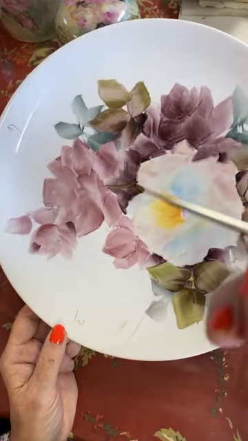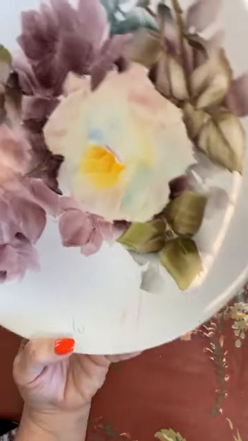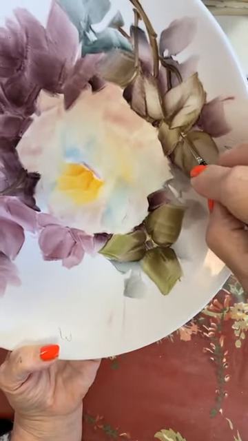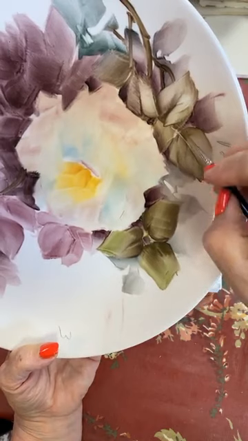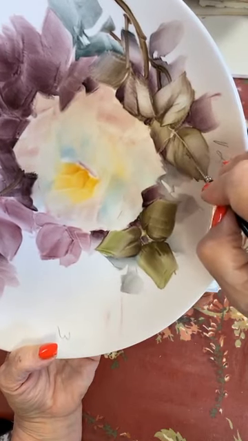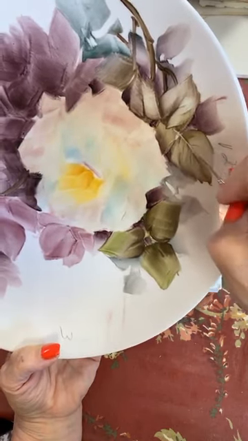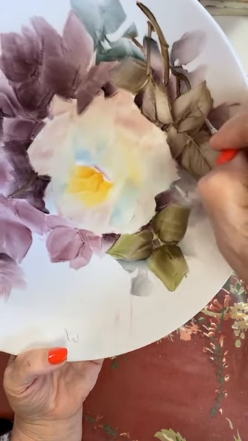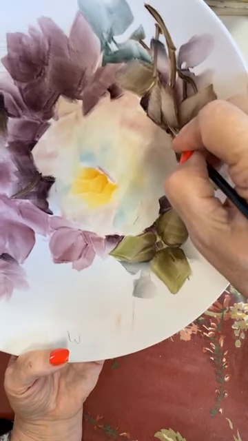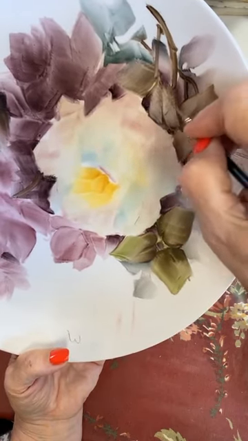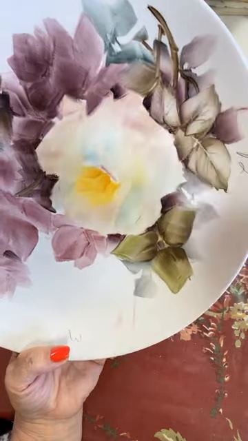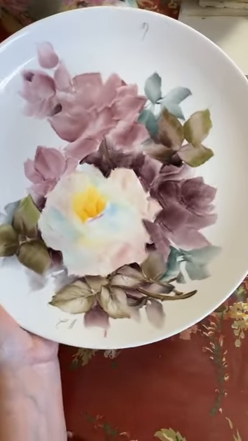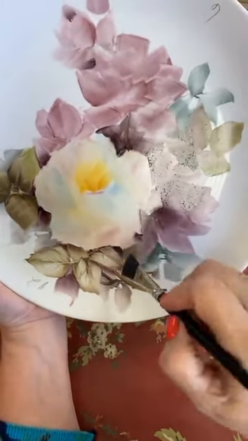Now I'm going to use a little 6/0 pointed brush. I'm going to bring this up a little closer. And I'm going to pull through the center of that leaf and lift out some light veins. Roses, their leaves are usually not dark in the centers, in the veins. They're lighter. Unfortunately, I don't have any roses growing right now, or I would show you.